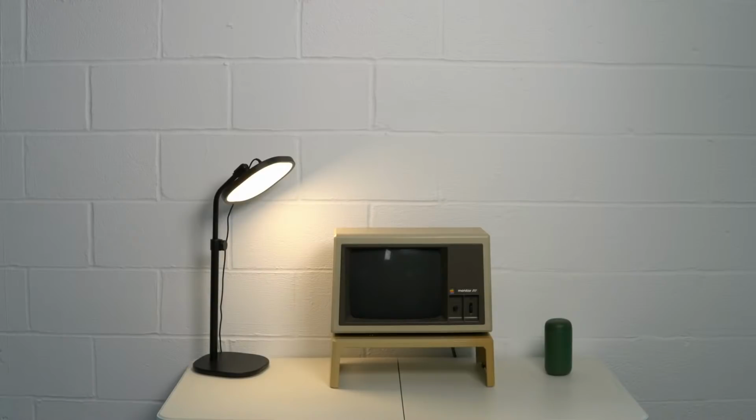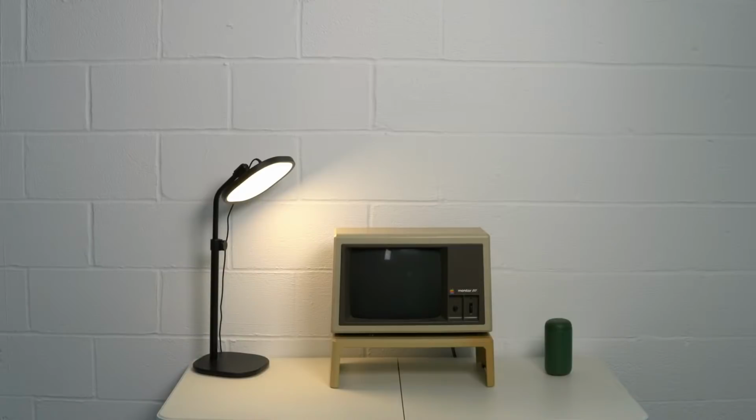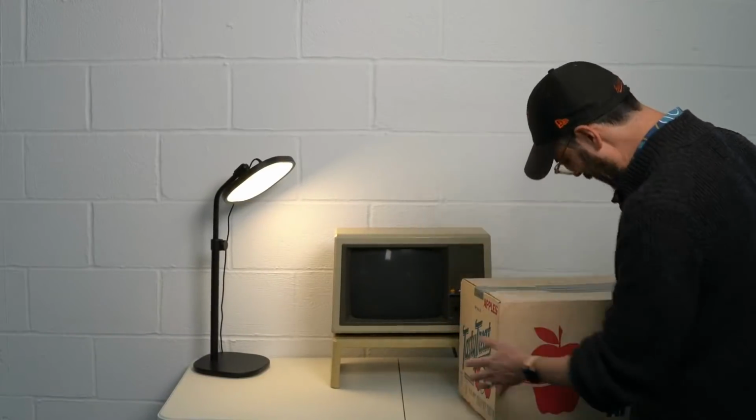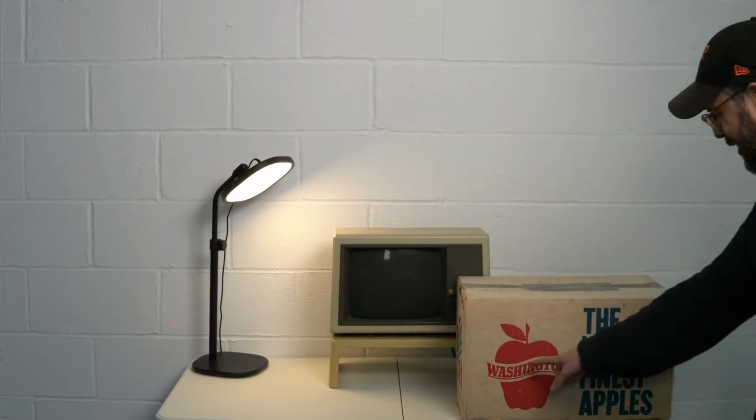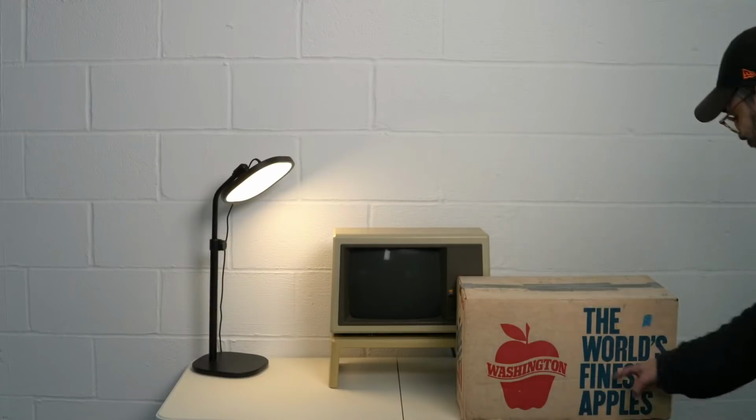Okay, now I have another box that I'm going to get, which I have yet to look inside. I have no idea what's going to be in here. This says, first of all, I love that this is a Washington apples, the world's finest apples.